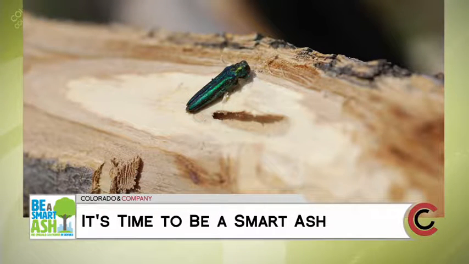Welcome back. You know, our trees have been getting so much needed moisture this week with afternoon showers. But the dry weather is not the only thing bad for our urban canopy. There's a tiny bug causing big problems for ash trees in Colorado. If you have an ash tree, it's time to take action.